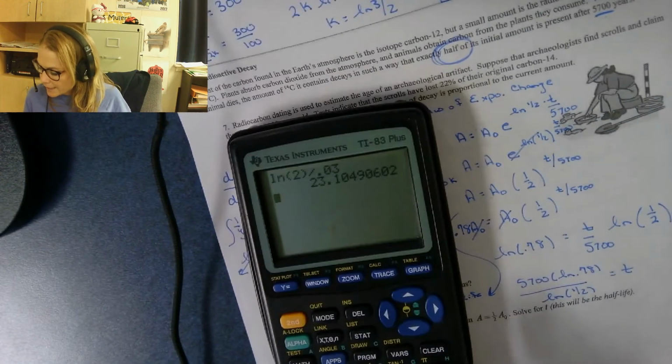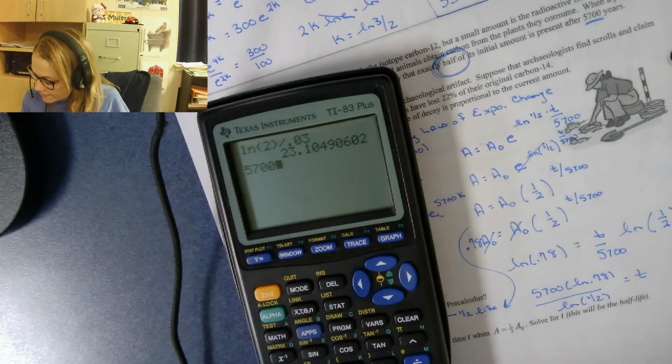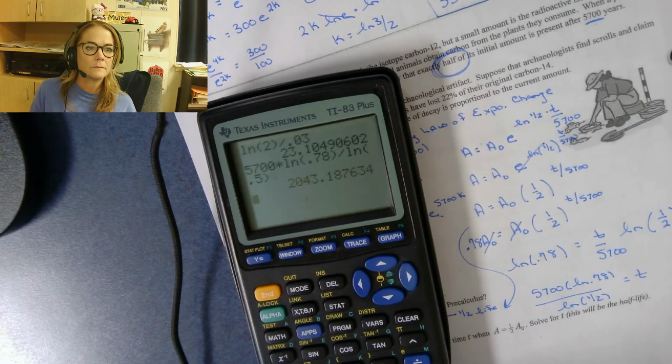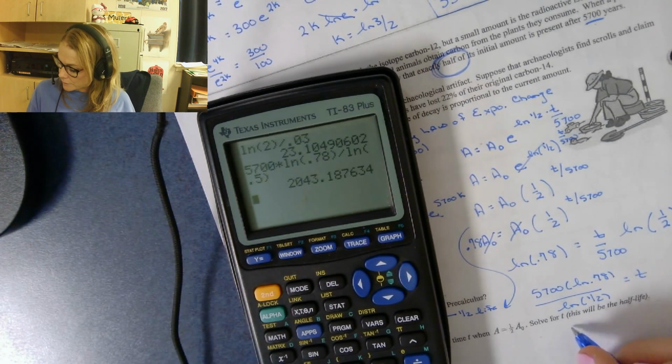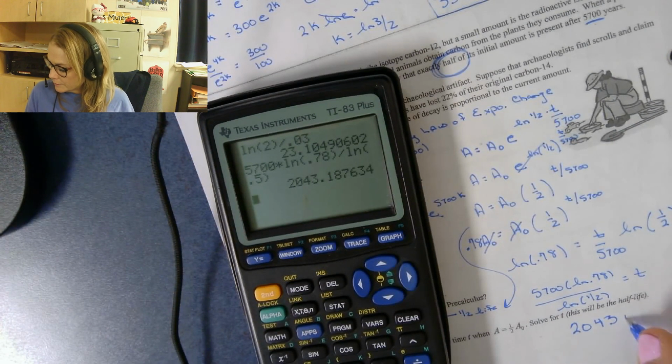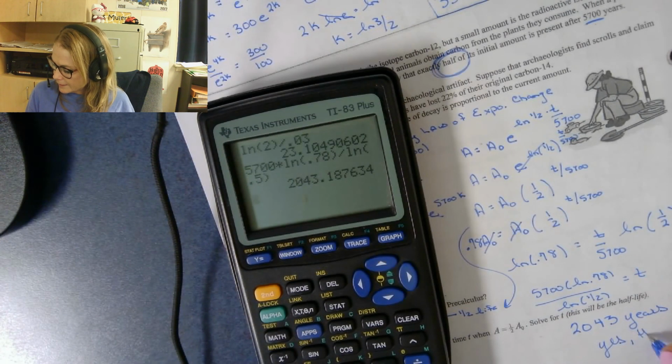Well, let's see what time passed for this to happen. 5,700 times ln of 0.78 divided by ln 0.5. Okay, so the scrolls are 2,043 years old. We'll just say that. So yes, they are more than 2,000 years old. I'm off the paper.